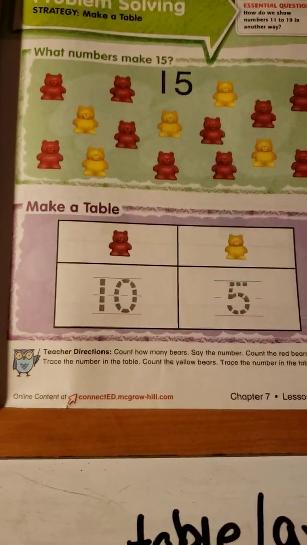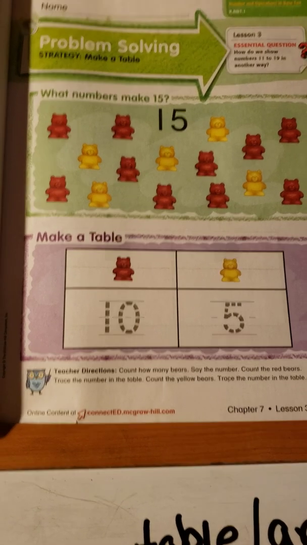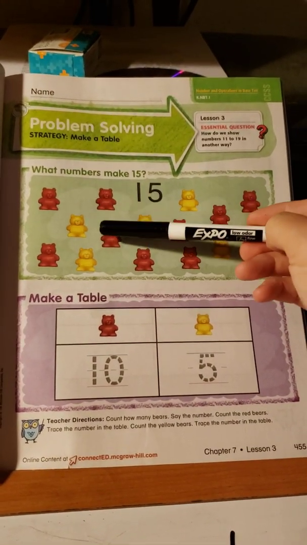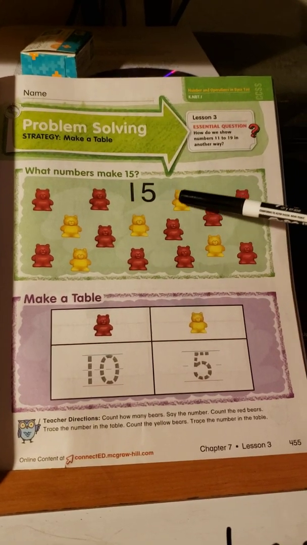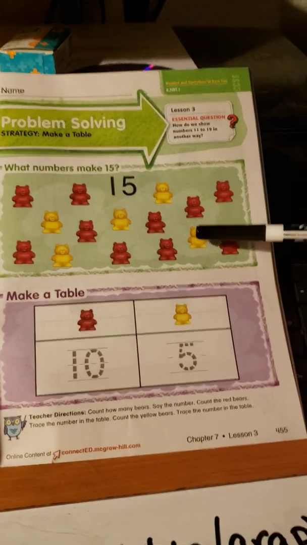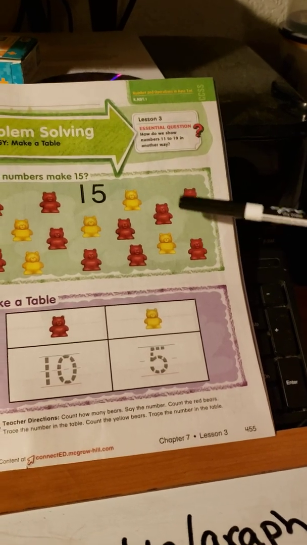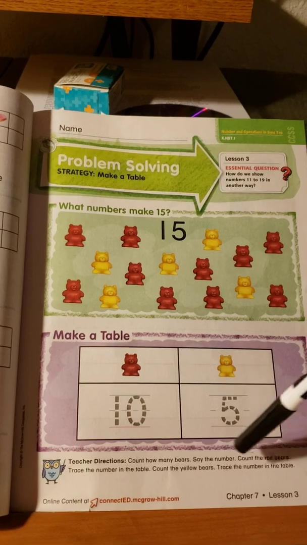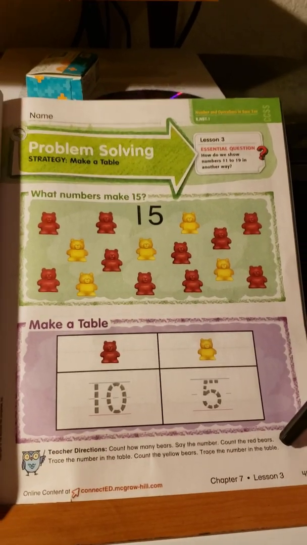All right, so let's do our first page here together. So it says count how many bears. So we're going to count the bears all together. 1, 2, 3, 4, 5, 6, 7, 8, 9, 10, 11, 12, 13, 14, 15. How many bears are there? 15. Very good. So let's count the red bears. That's what it says down here. It says count the red bears.